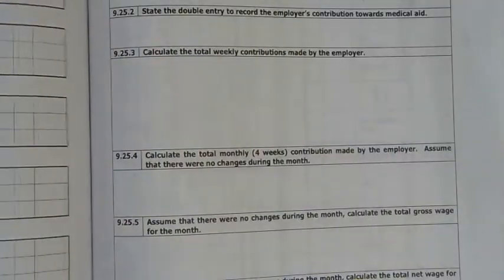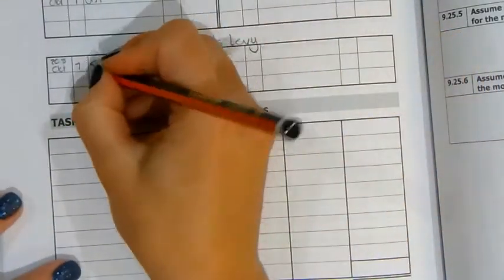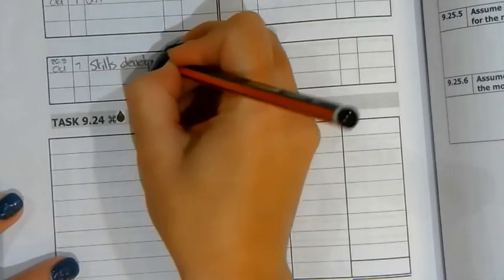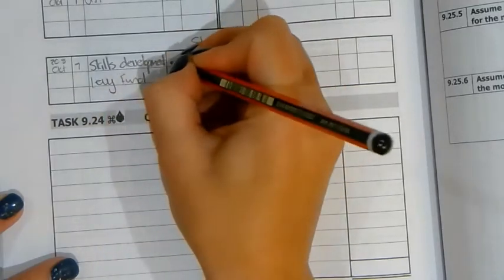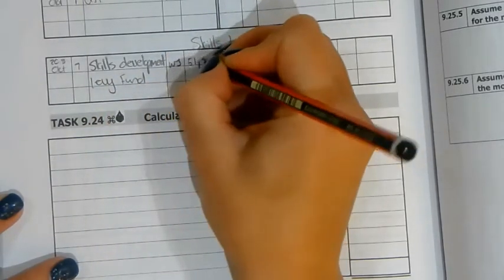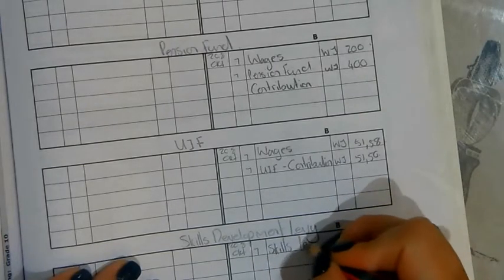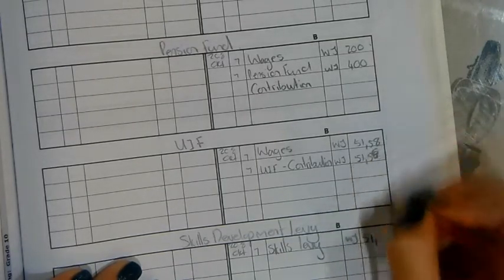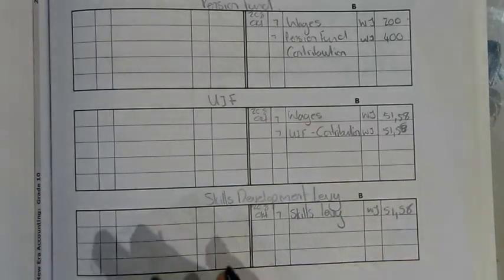Okay, the last one we have to post is my skills levy, and this is going to my skills development levy fund. Wages journal, and we know this is also 51.58. And in my skills development levy, I will have skills levy from my wages journal, 51.58. So now we must pay my wages.